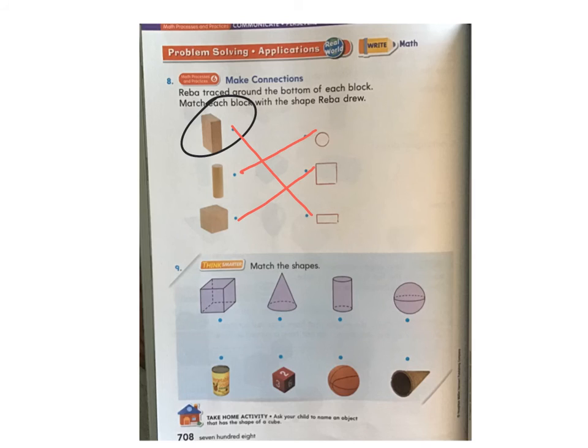All right, finally for number 9, we need to match the shapes. Remember, you can hit pause anytime you want and then check your answers. So go ahead and match the shapes to the objects and hit pause. And when you're ready to check your answers, go ahead and hit play again. All right, you're ready to check your answers.